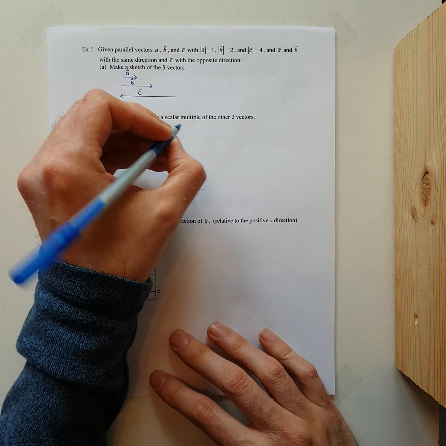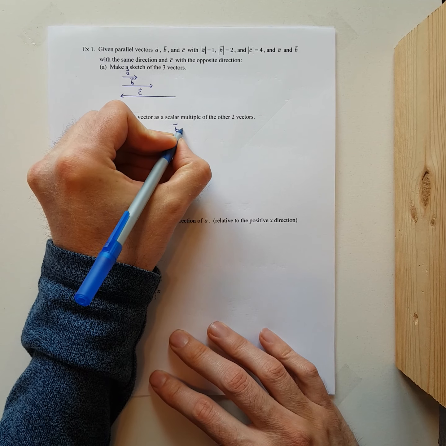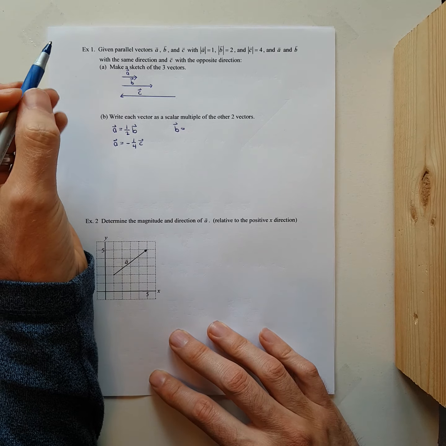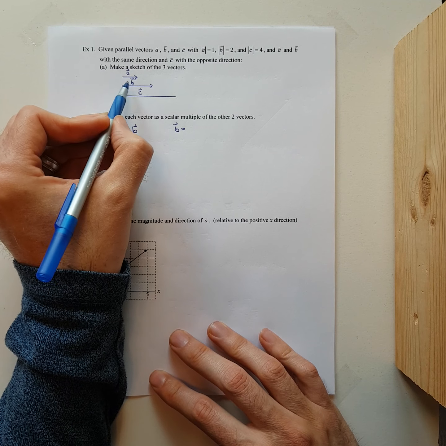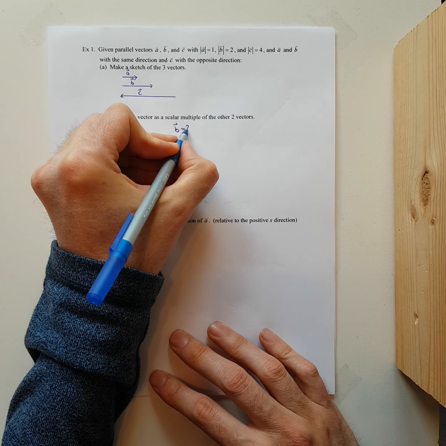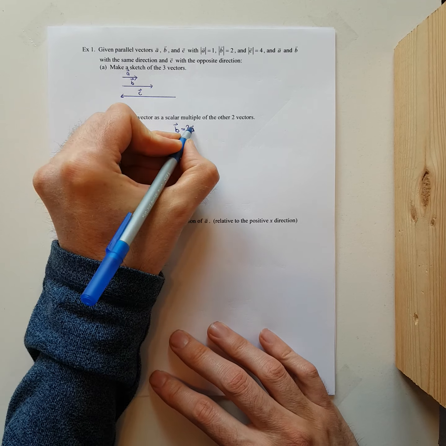We can do this with B as well. Vector B is equal to, what can I do to A to make these equivalent? I would need 2 of A to make them the same.